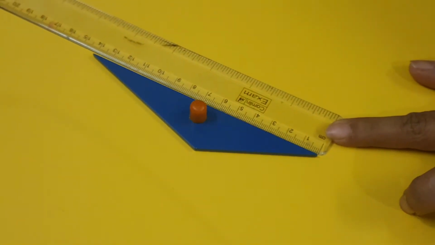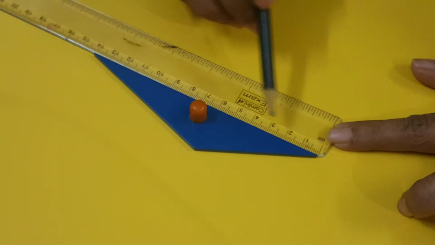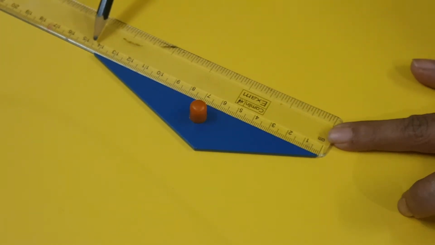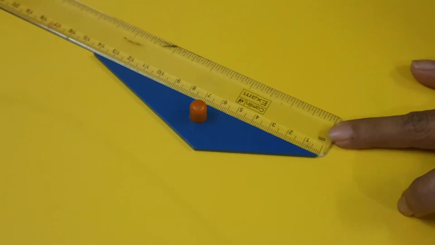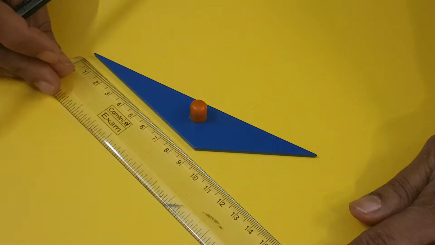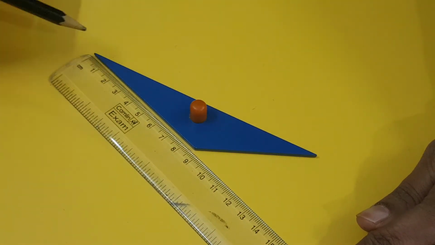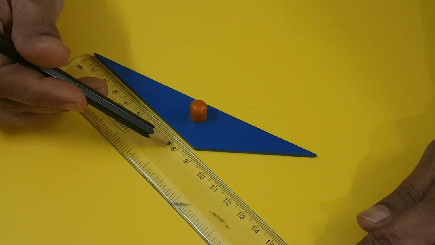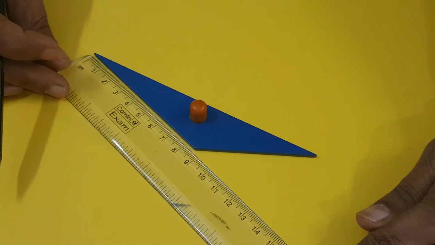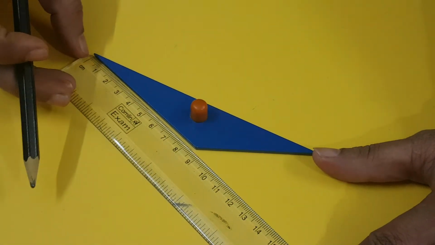See, I am keeping the scale. It goes all the way 1, 2, 3, 4, 5, 6, 7, 8, 9, 10, 11, 12, 13, 14. This is the longest. 14. It's finishing with 14. Let's measure the other side. It comes to 1, 2, 3, 4, 5, 6, 7, 8.5 only. Okay, just 8.5. It is not even reaching 9. Just 8.5.